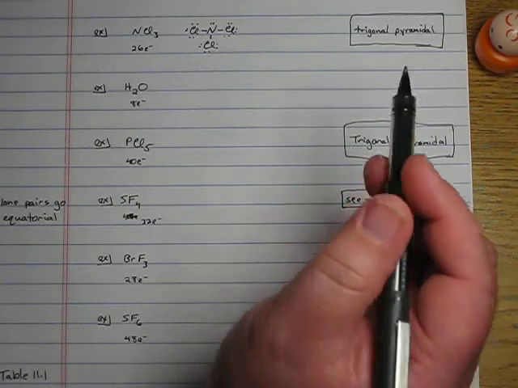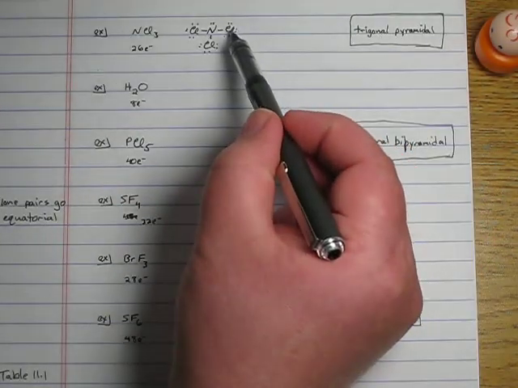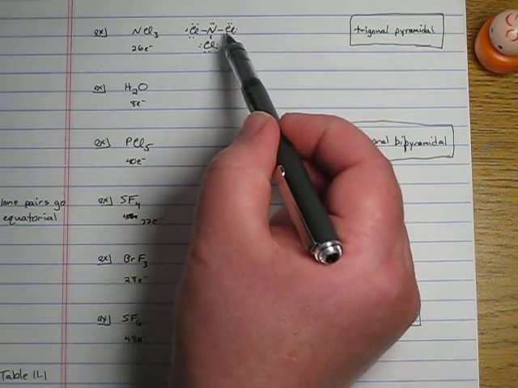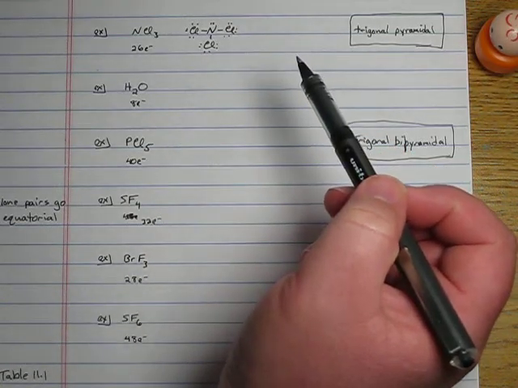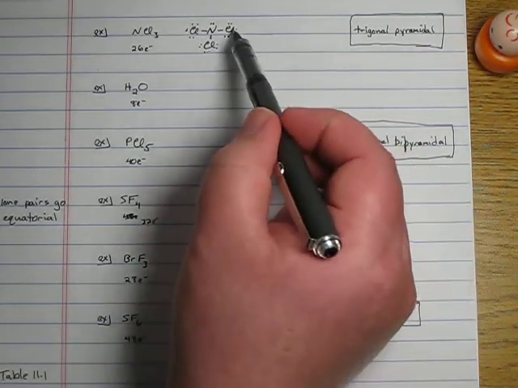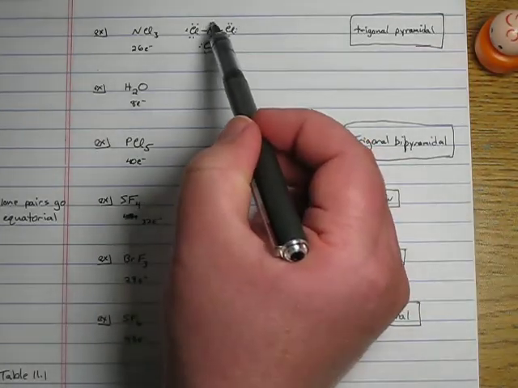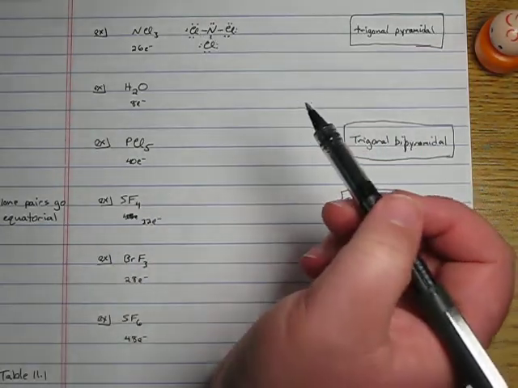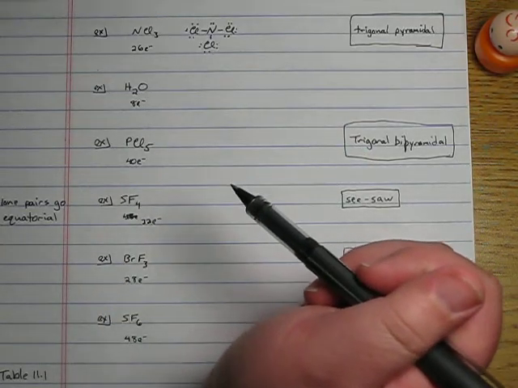At this point, we're not going to worry too much about formal charge, but if you were worried about formal charge, you would note that the chlorines have 1, 2, 3, 4, 5, 6, 7. Well, chlorines normally have 7 valence electrons. Here's 7 when we're looking at formal charge, so they have a formal charge of 0. Nitrogen normally has 5 valence electrons, 1, 2, 3, 4, 5. No formal charges here on any atom in this molecule.